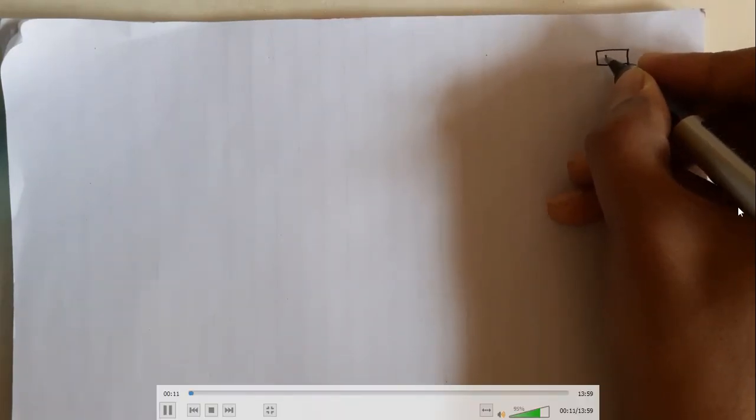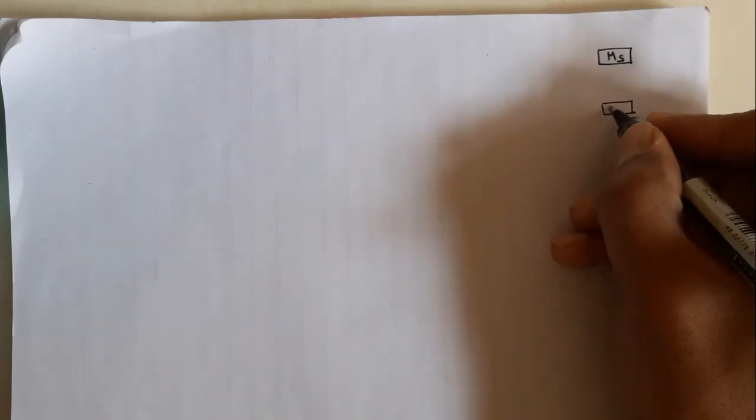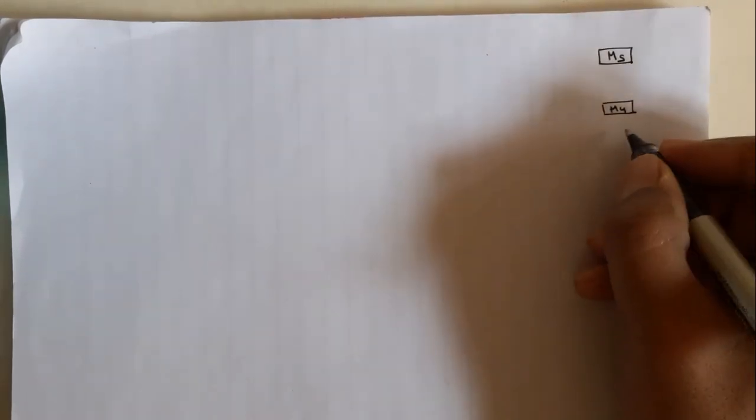We have a mass of value ms, that is the sprung mass. Then we have the unsprung mass of the lower body, that is mass mu.